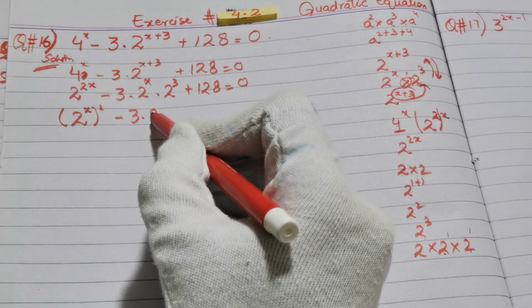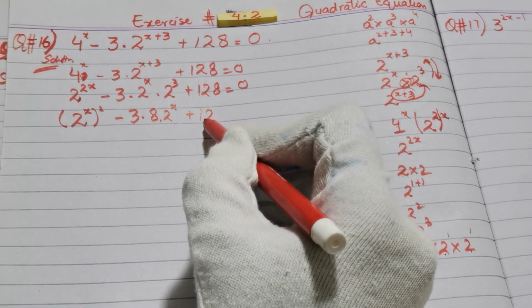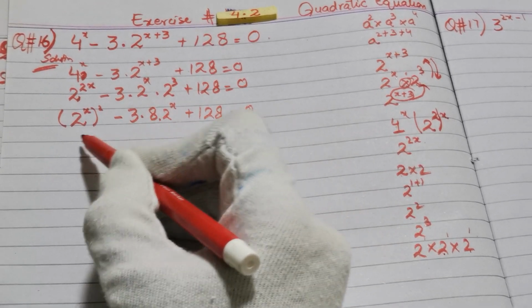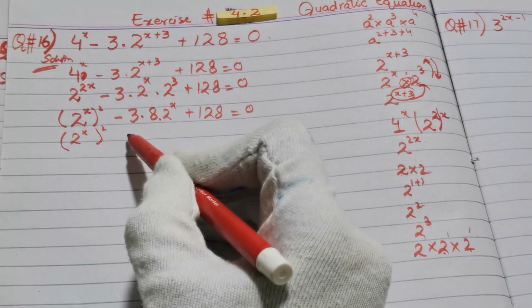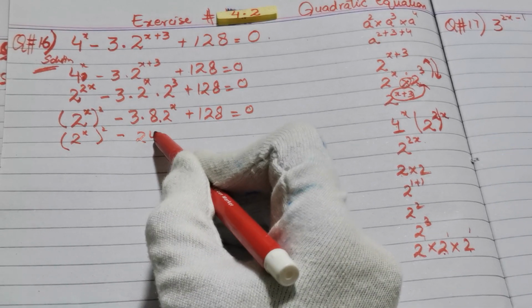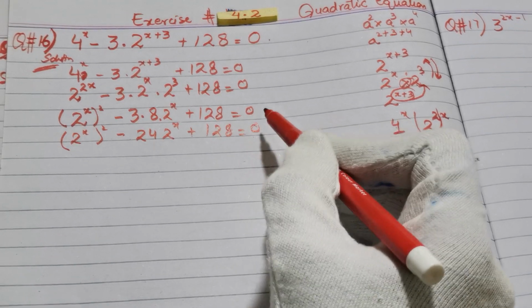So 2 raised to power 3 means 8, into 2 raised to power x, plus 128 equal to 0. And 8 threes are 24. So (2 raised to power x) whole square minus 24 into 2 raised to power x plus 128 equal to 0.